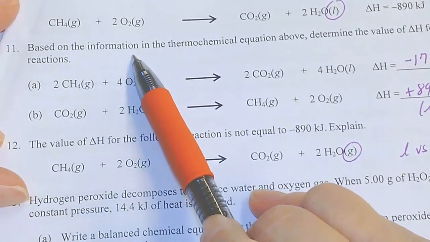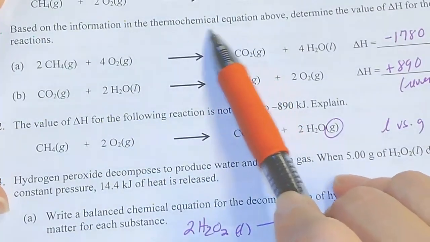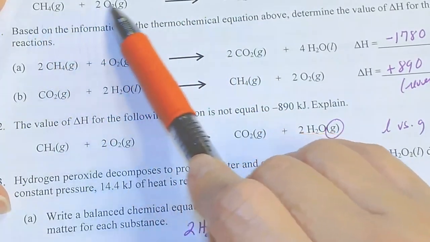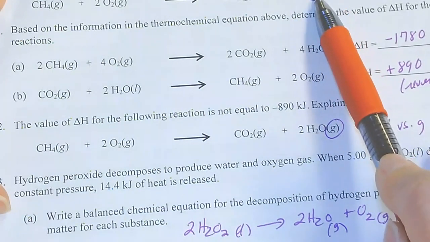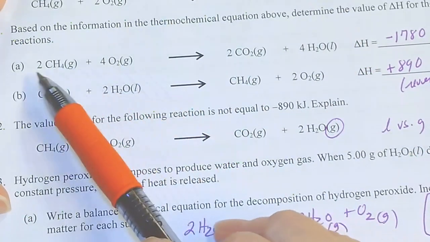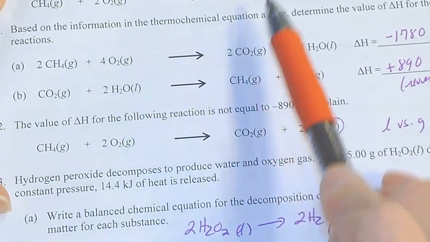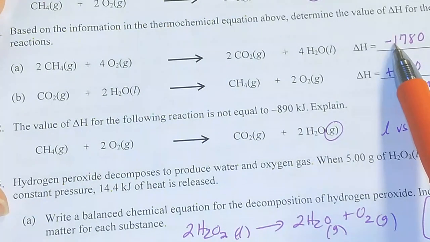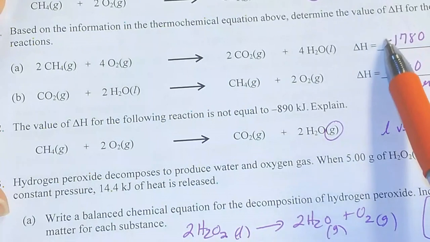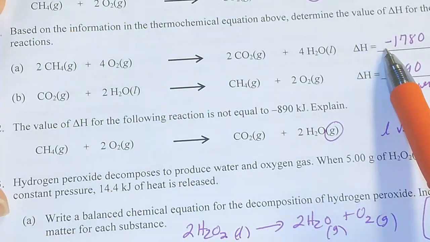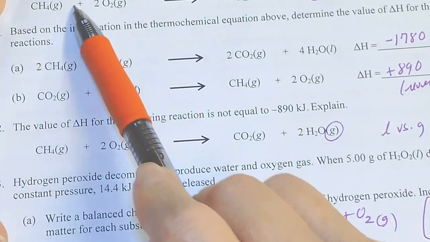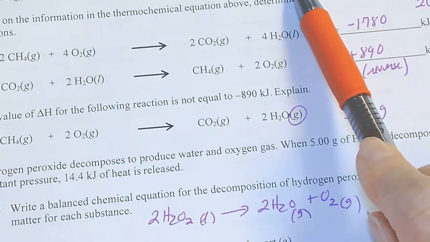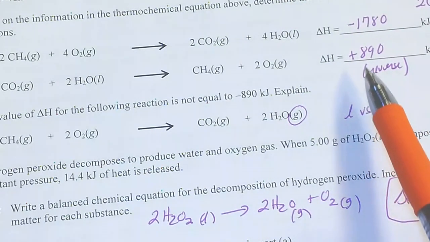It says, based on the information in the equation above, determine the value of delta H for these reactions. If we're looking at this reaction as written, and notice it's making water in the liquid state, okay? If we change the coefficients in front of that, we also change the heat value. Heat does depend on the amount of stuff. So if we double our coefficients, we will double our heat, leaving the same directional sign. Here we have the same reaction, but we have reversed it, so that will keep the same value and reverse the sign.